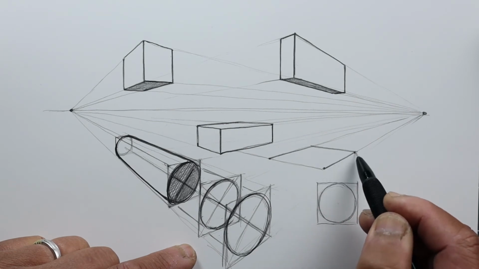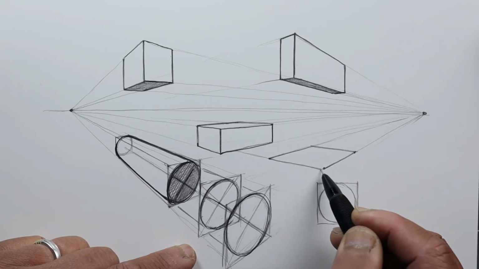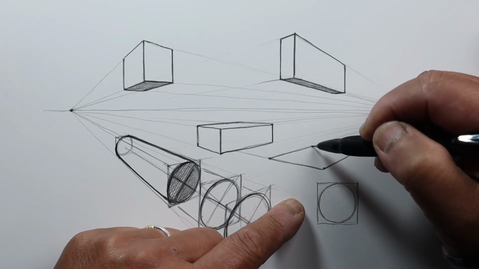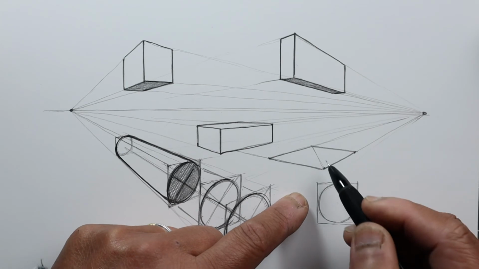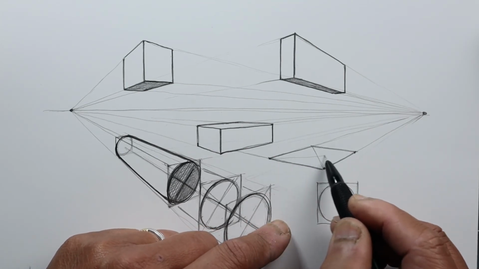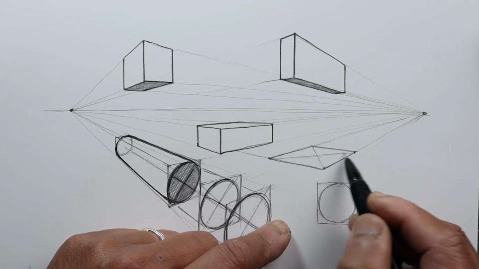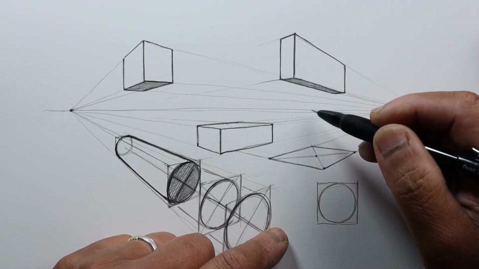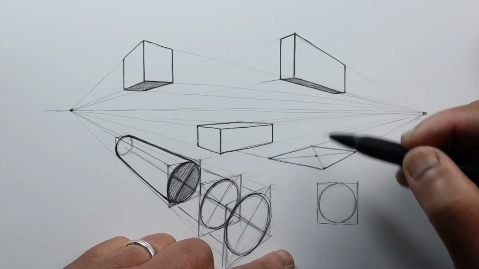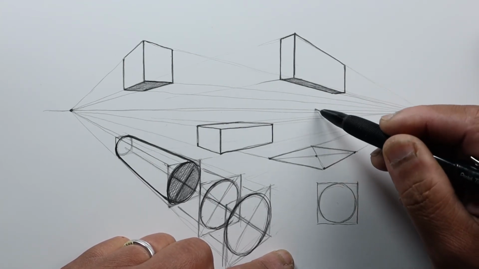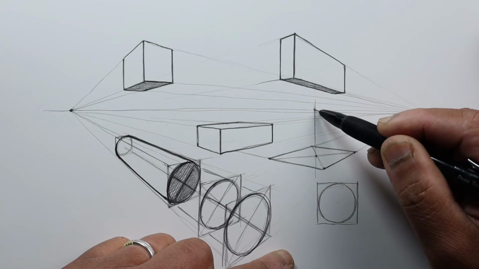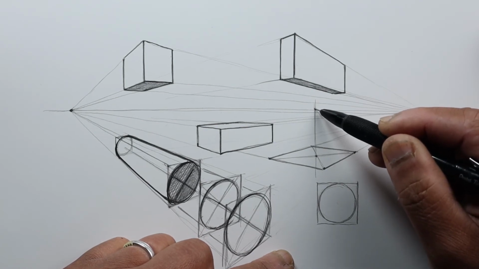So this shape here defines the bottom surface of our pyramid. Now if you connect these points, these opposing corners, that'll tell you the exact center of that bottom surface. So remember, we kept our verticals vertical. So from the center point, let's draw our vertical. So now we can define the top of our pyramid right here.